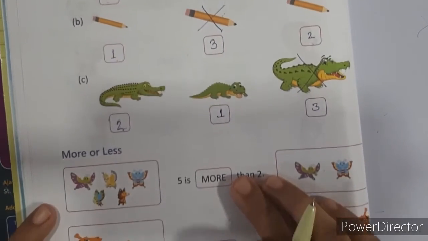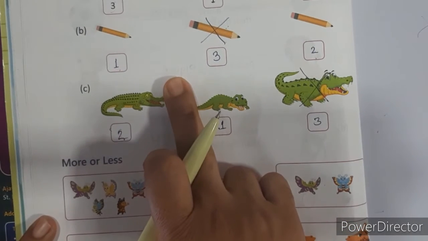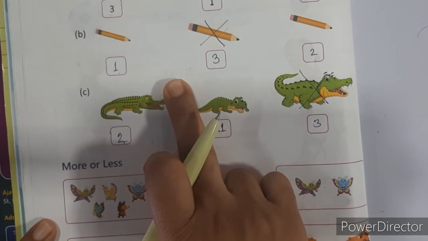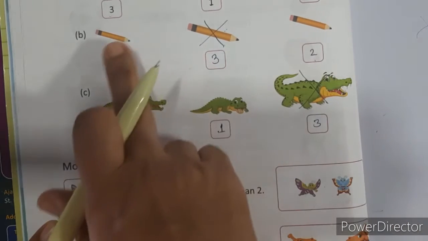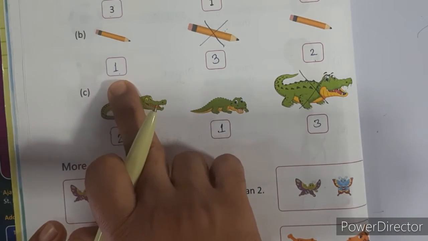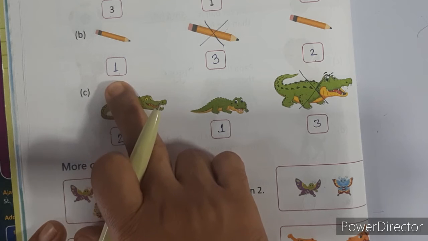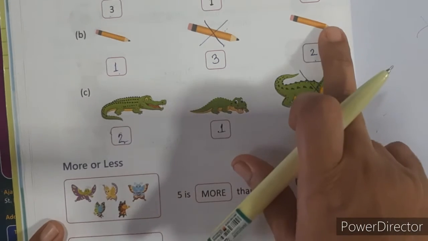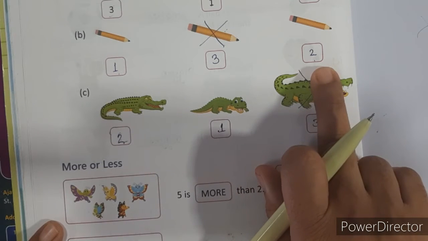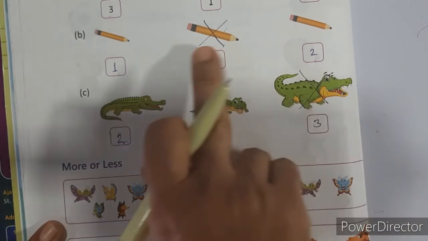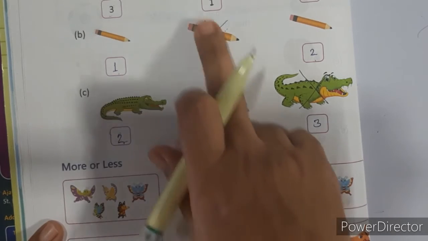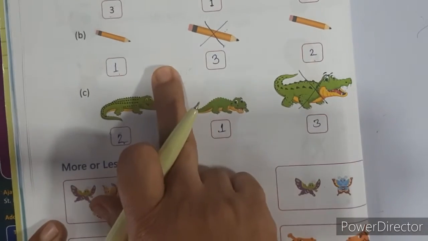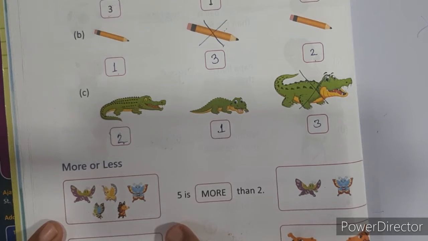Okay. So go for the next picture of pencil. So again, out of these 3 pencils, this one is the smallest one. So put 1 below it, and then put 2 below this pencil, and the biggest one is this pencil. So we have put 3 and then just cross it.